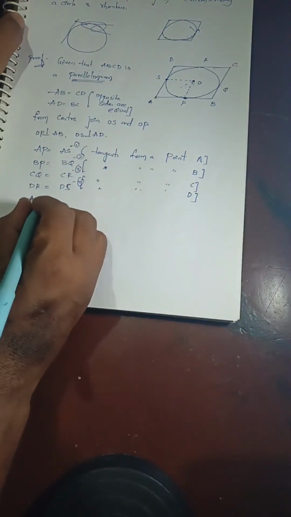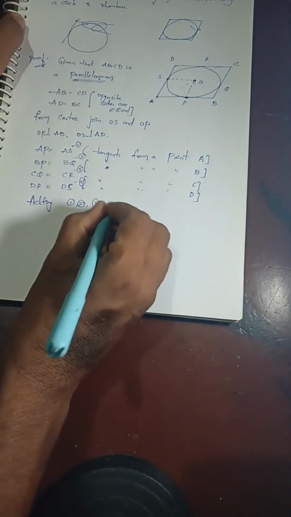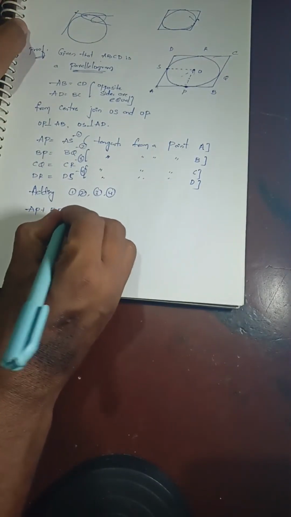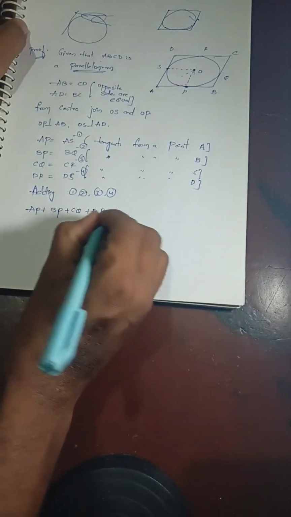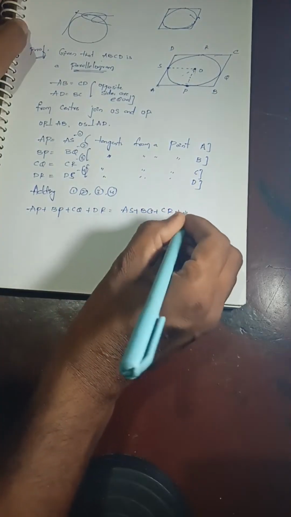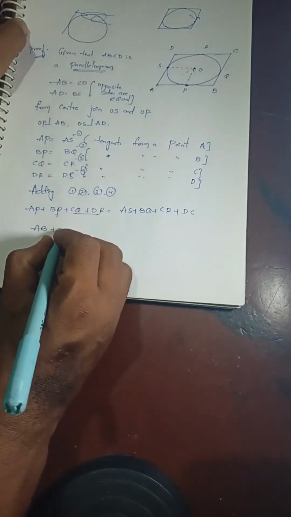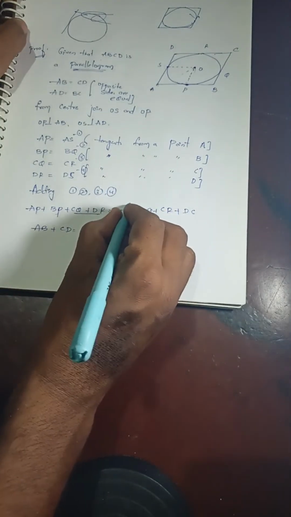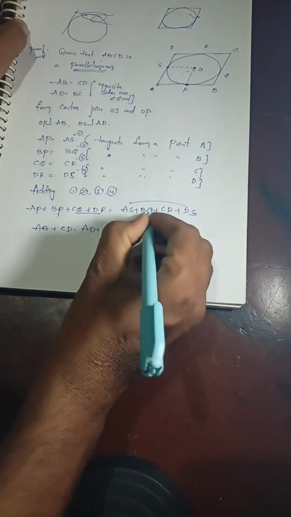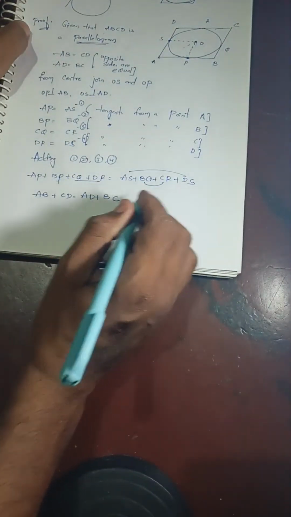Now adding equations 1, 2, 3 and 4. If you add these 4, what are you getting? AP plus BP plus CQ plus DR is equal to AS plus BQ plus CR plus DS. AP plus BP becomes AB, CR plus DR becomes CD, AS plus DS becomes AD, and BQ plus CR becomes BC.